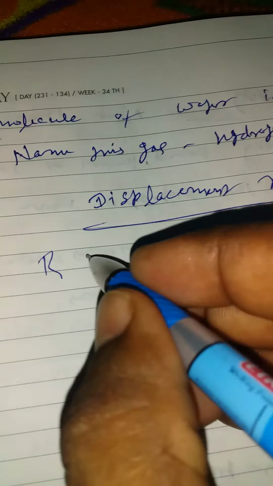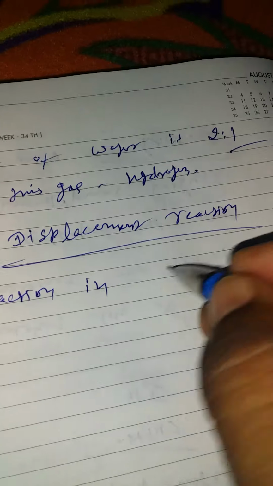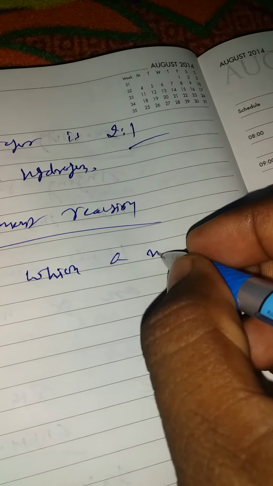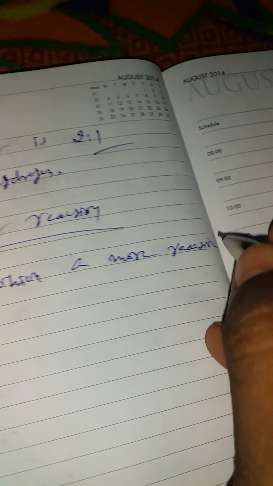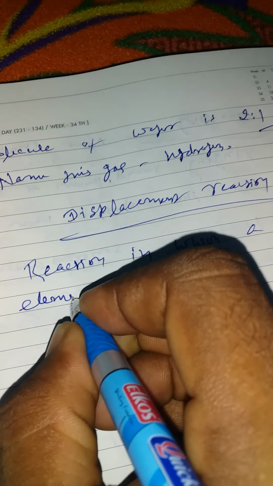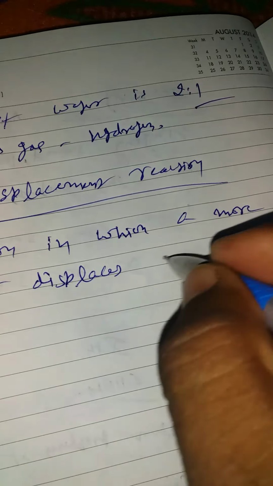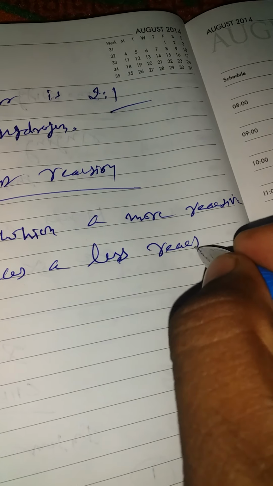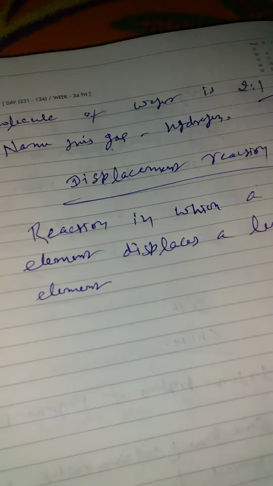Displacement reaction is a reaction in which a more reactive element displaces a less reactive element.